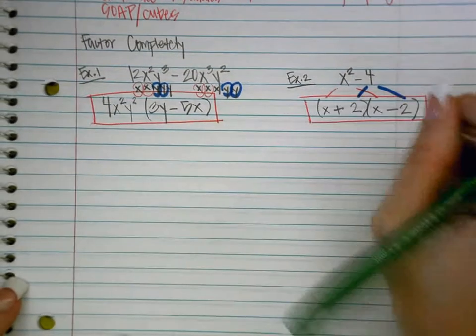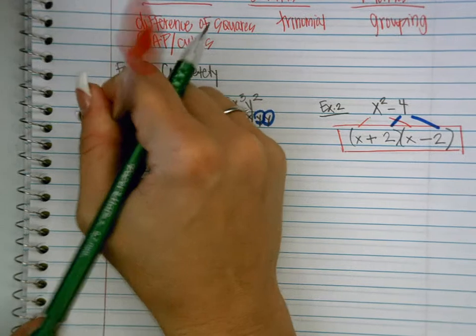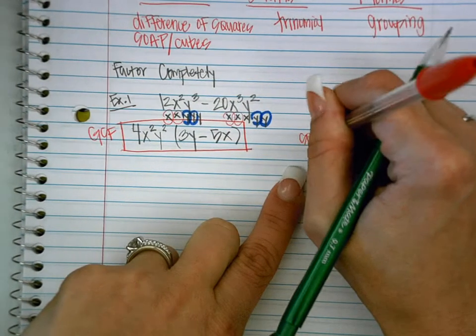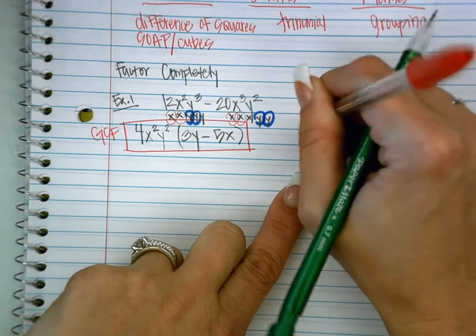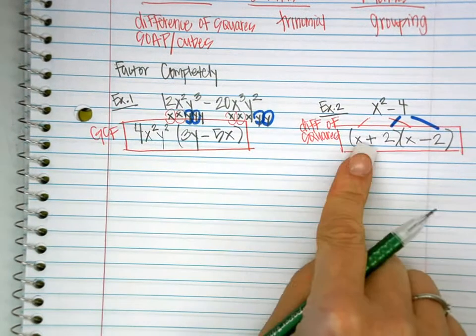What was the first one called? The first one was just GCF. So this is GCF factoring, or greatest common factor. This one was squares. Technically, it's called difference of squares. Okay, so that was GCF. This is difference of squares.